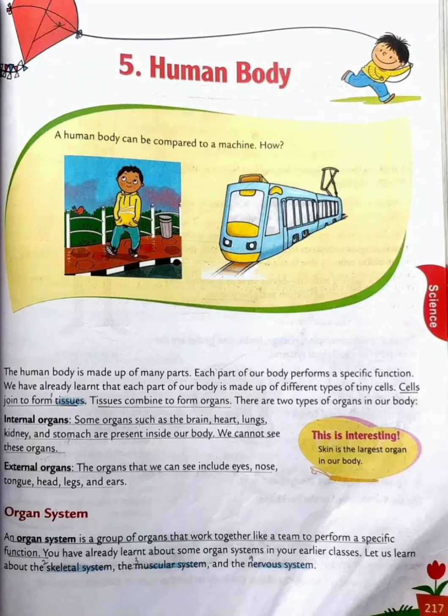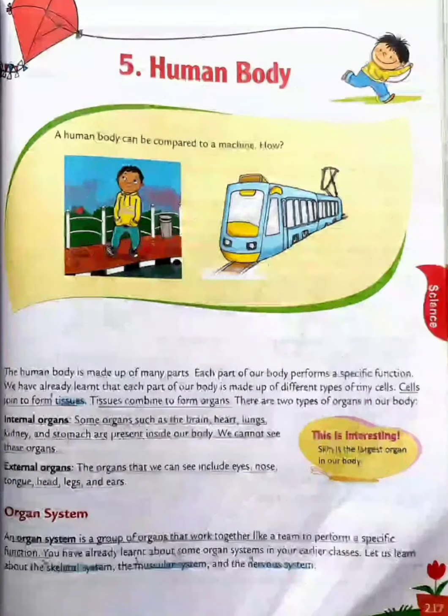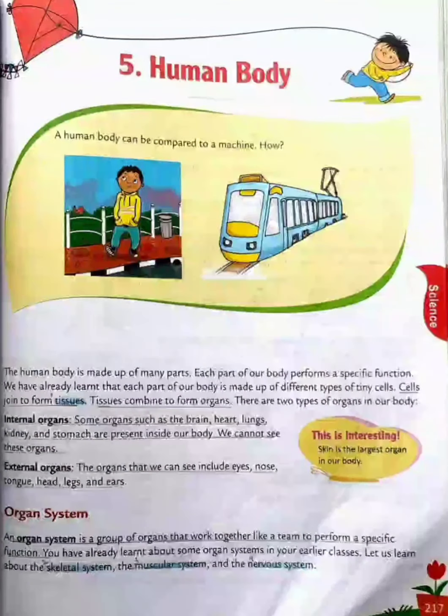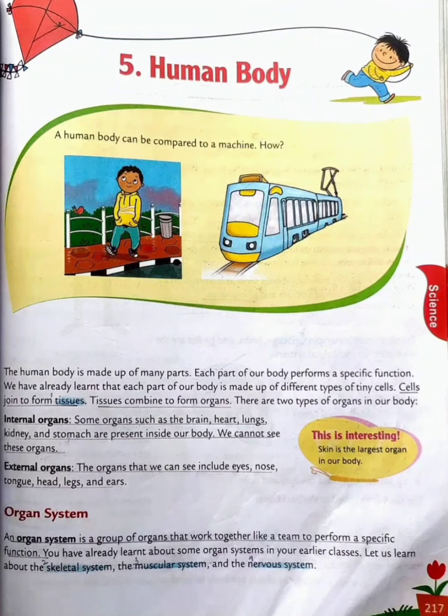Hello students, today we will be reading and studying a new chapter. On chapter 5, page 217, on the topic human body. As we will be learning different parts of our body, I want you all to get ready with your textbook, your pencil, your scale, and your eraser.